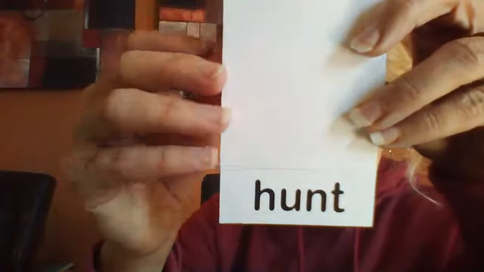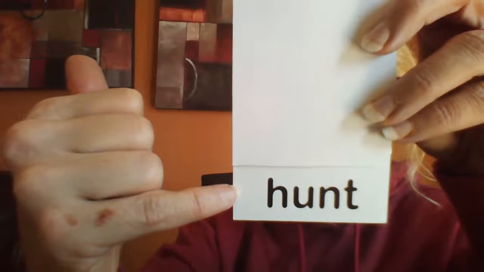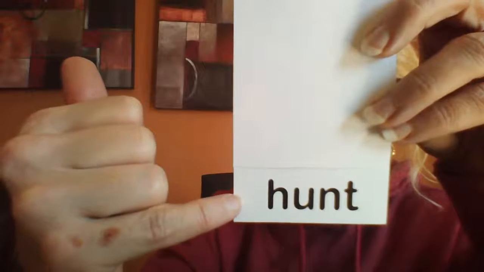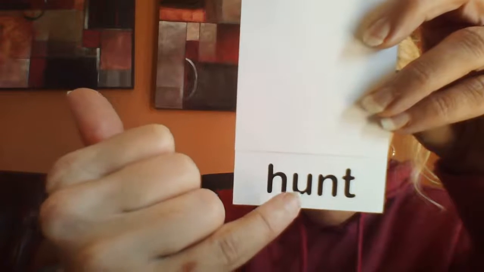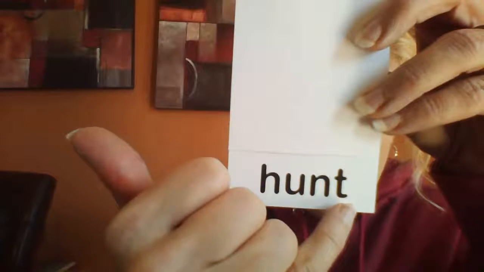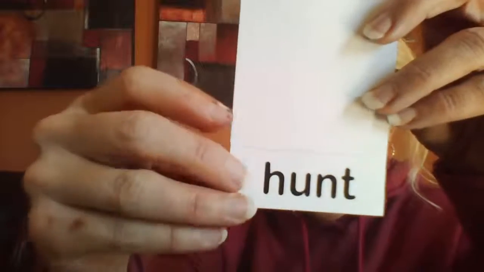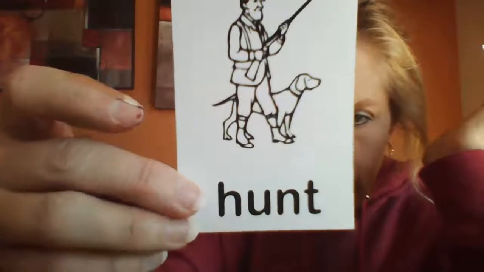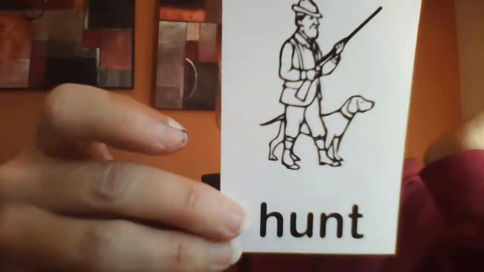Okay, next one. I wonder if some of you like to do this with your daddies. Maybe mommies. Okay, let's sound it out. Hunt. Do any of you go hunting for different things so that you can bring it back home and eat? Hunt.